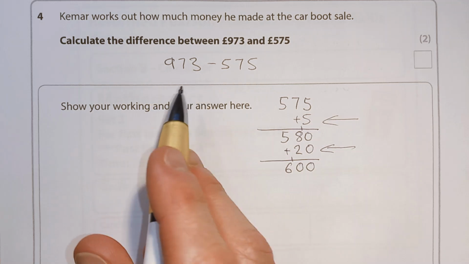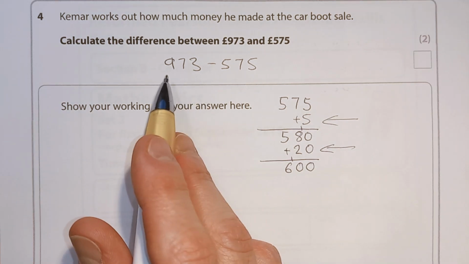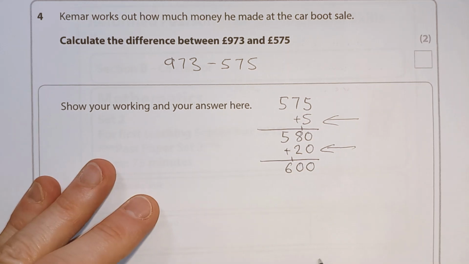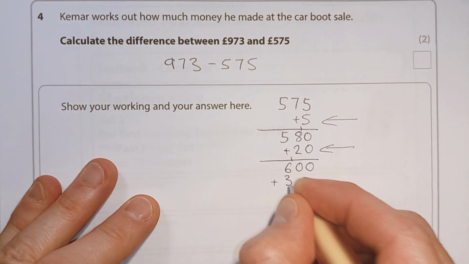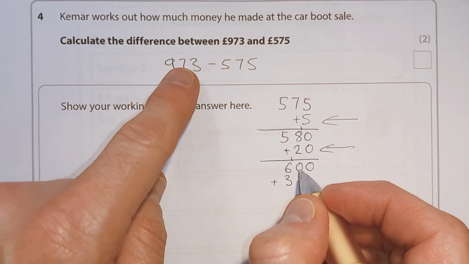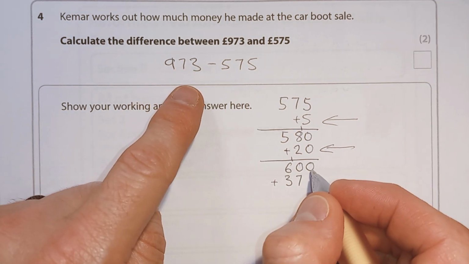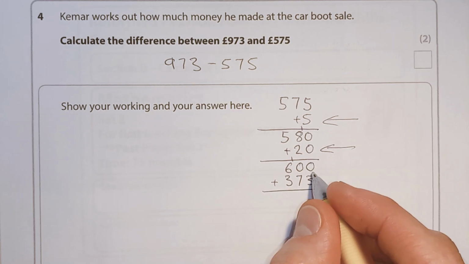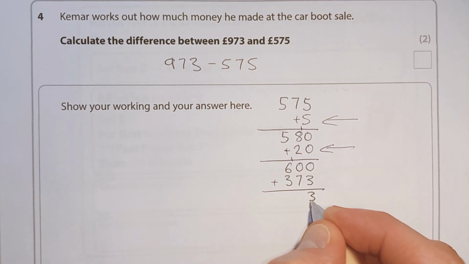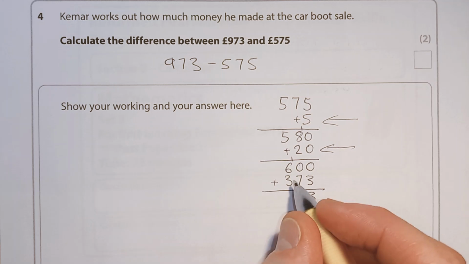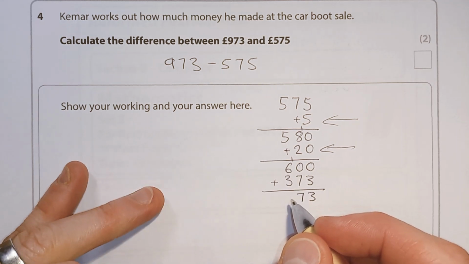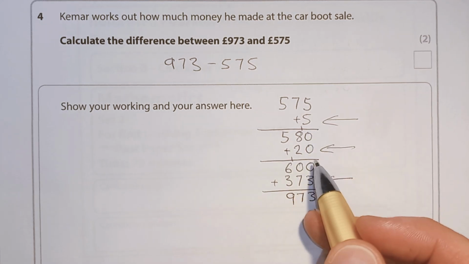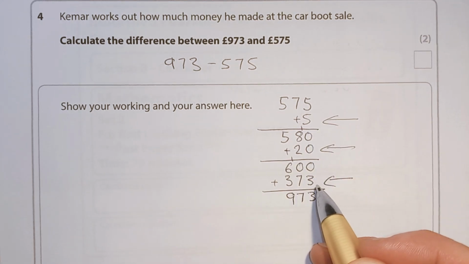We want to get up to 973. Well, how many hundreds are we going to need to get from 6 to 9? Or 7, 8, 9. So we're going to need to add on 3 hundreds. Well, to get from 0 to 7, we need 7 tens. And to get from 0 to 3, we need 3 units. So we know that if we add this together, 0 plus 3 is 3, 0 plus 7 is 7, and 6 plus 3, 7, 8, 9. Okay. So we've added 5 and 20 and 373.